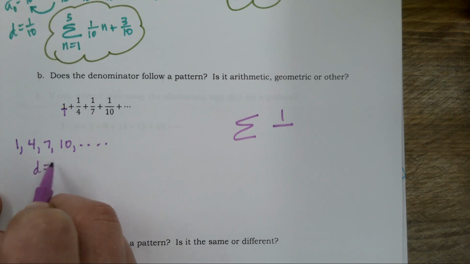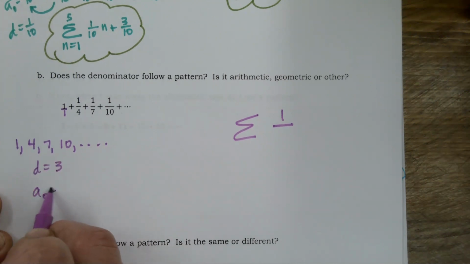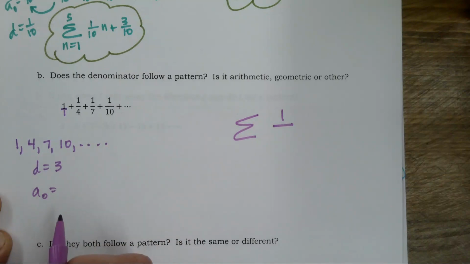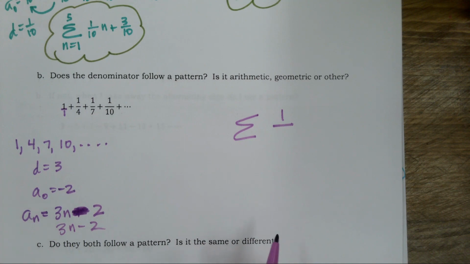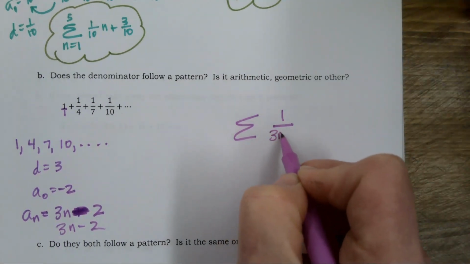I have a d of 3. What's a sub 0? Negative 2, great. So my a sub n here is 3n minus 2, that's what that says. And so that can be my denominator.